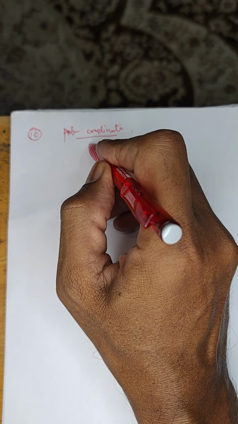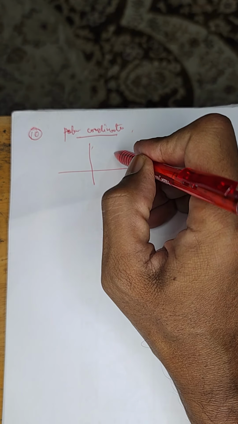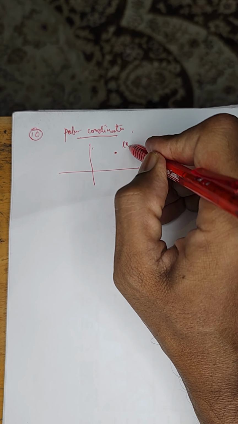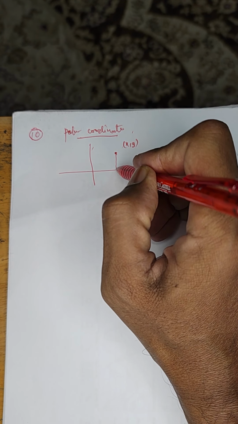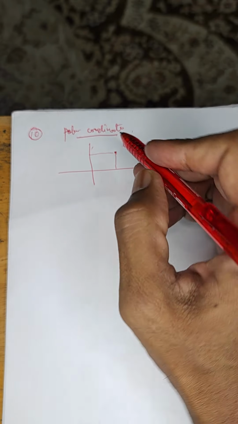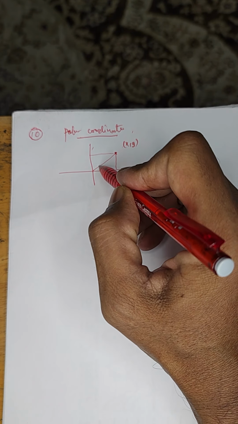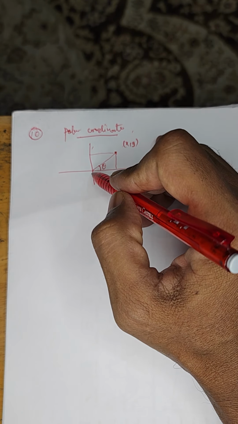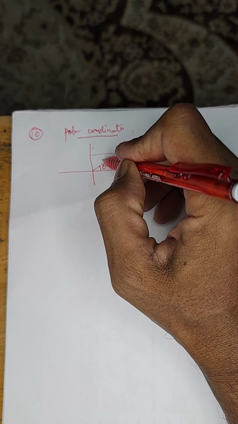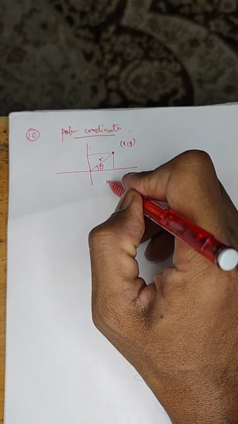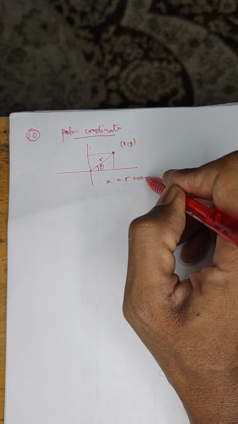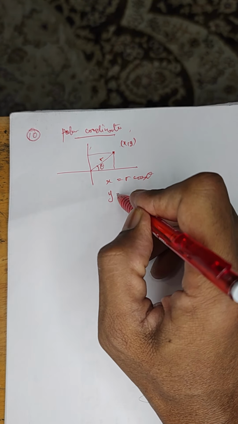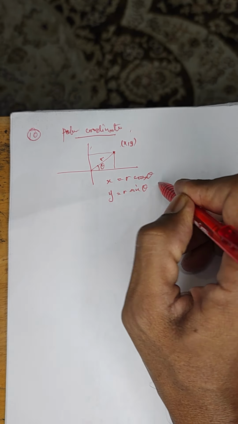where we represent the point x, y on the xy plane. Let's make an angle theta, and the distance from the origin to the point x, y we take as r. Then x can be represented as r cos theta, and y as r sin theta.